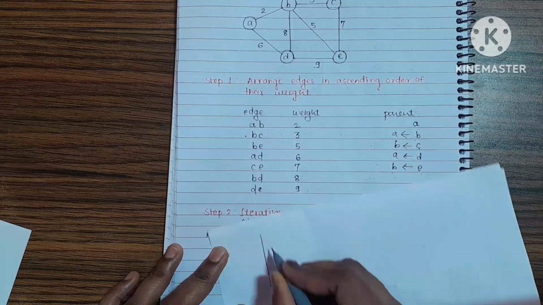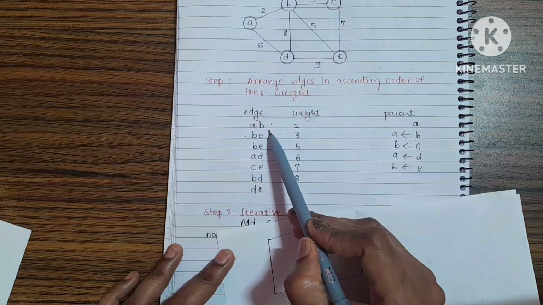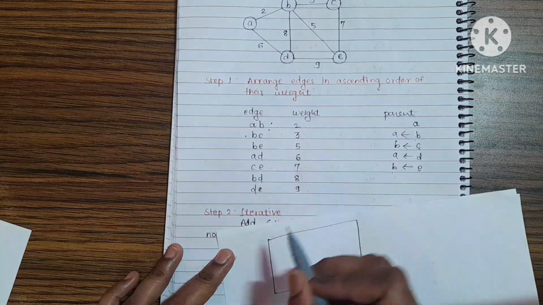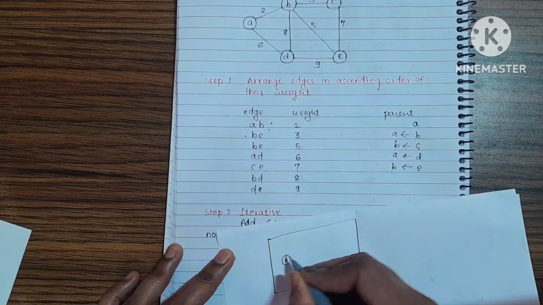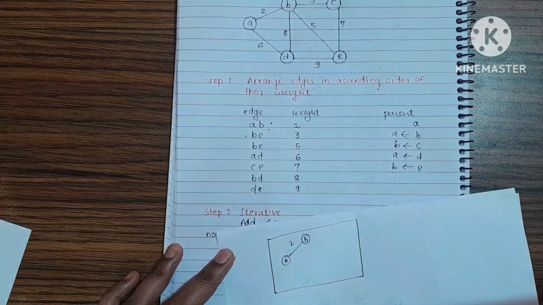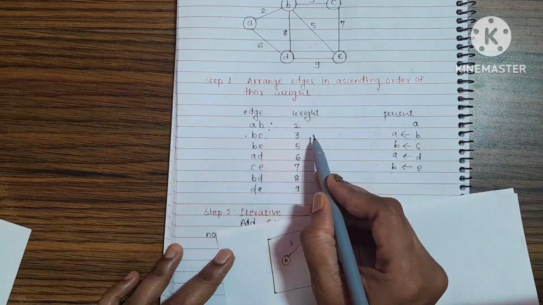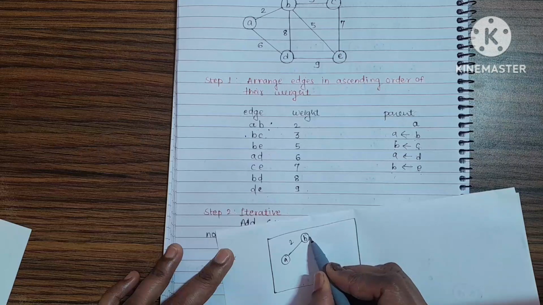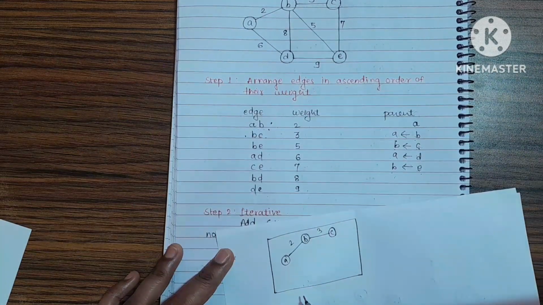We have to construct the minimum spanning tree, and for that we are going to select the edge with the least distance first, which is the AB edge having distance 2. So this is added. As this is the first edge, there is no way to create a loop or cycle in the minimum spanning tree. Next edge which is to be added is BC of weight 3. That also doesn't cause any cycle or loop.